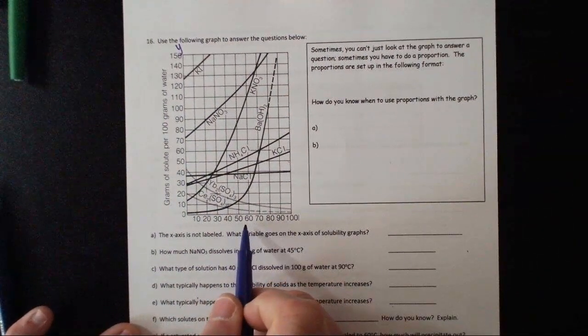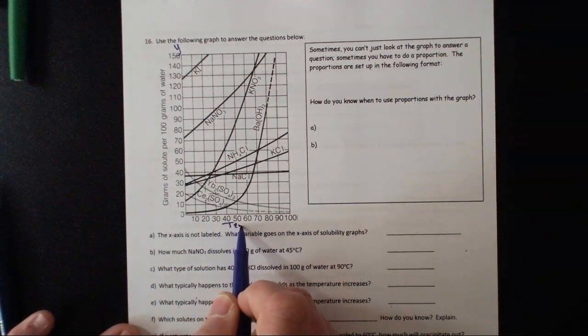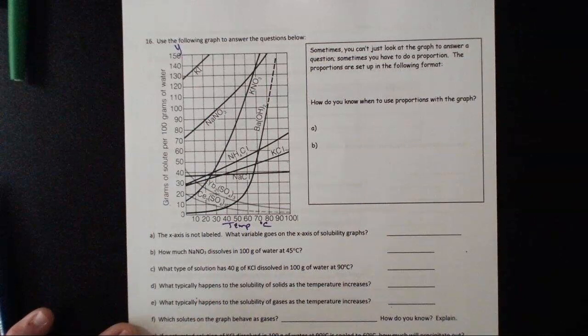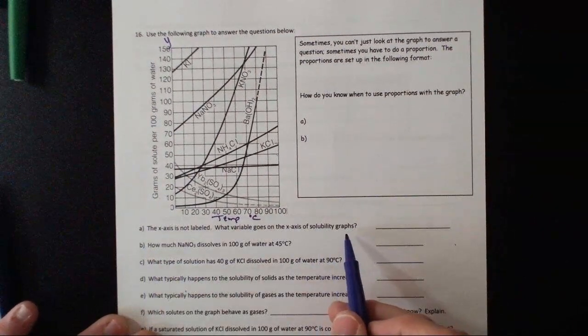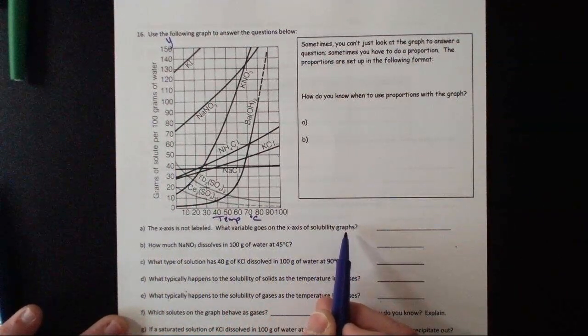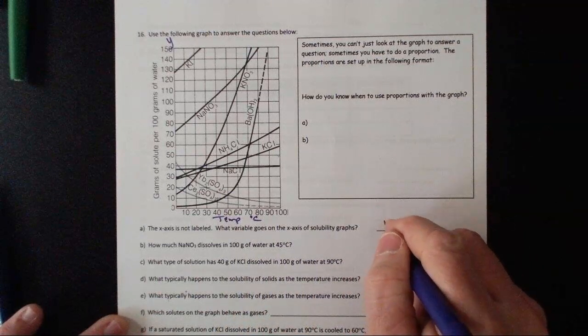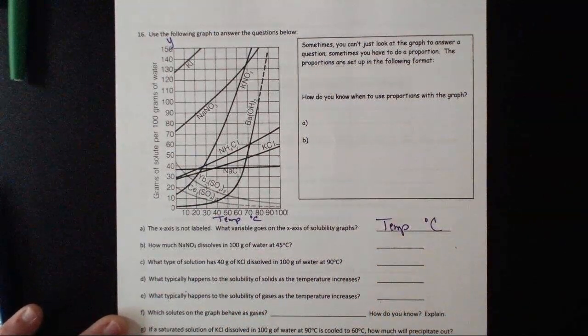And then what was this down here? 10, 20, 30. This, remember, was our temperature in degrees Celsius. Well, that's this first question right here. The x-axis isn't labeled. What variable goes on the x-axis in solubility graphs? And that would be temperature in degrees Celsius.